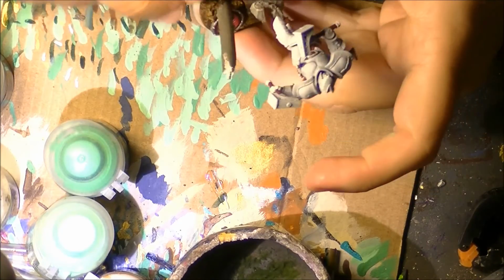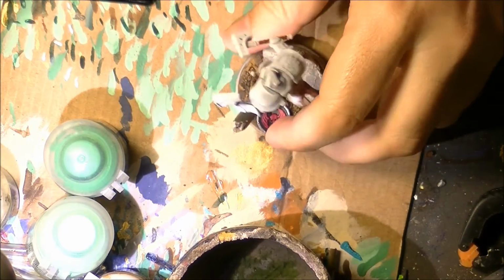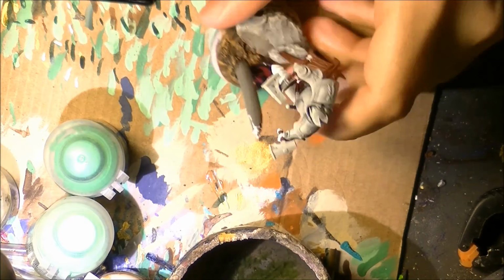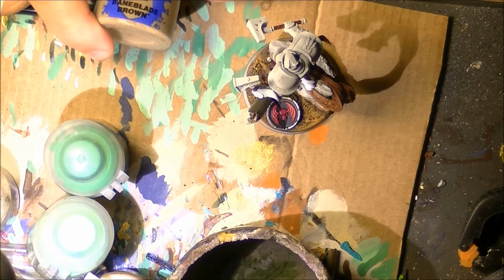Okay, this is how it's looking after applying the second layer. Quite a solid color. Quite happy with the color, how it's coming on. Now I'm going to use Bane Blade Brown. You see it's also a little bit greenish.